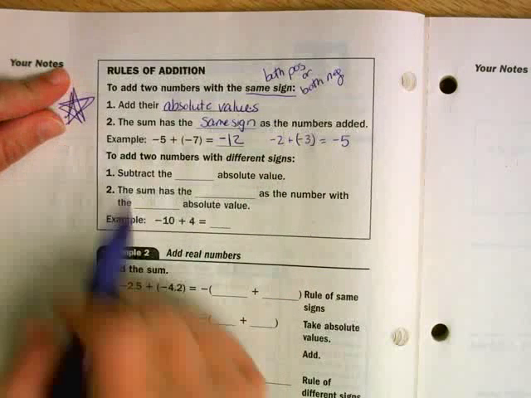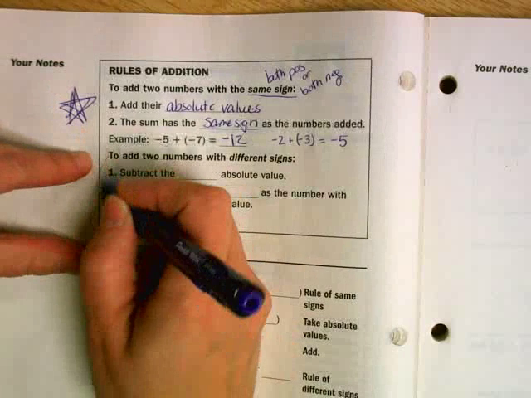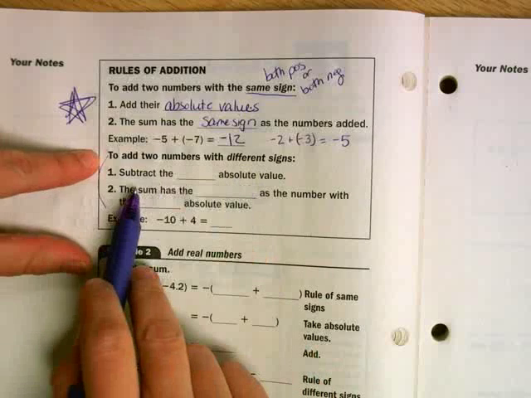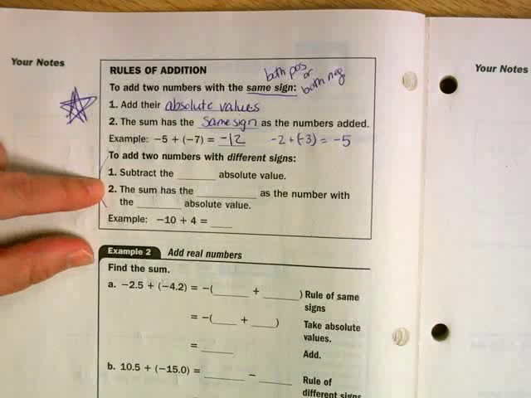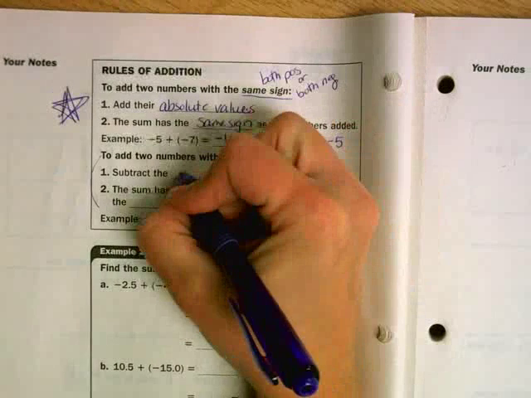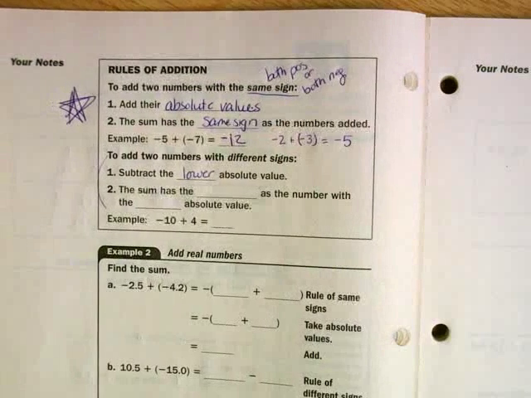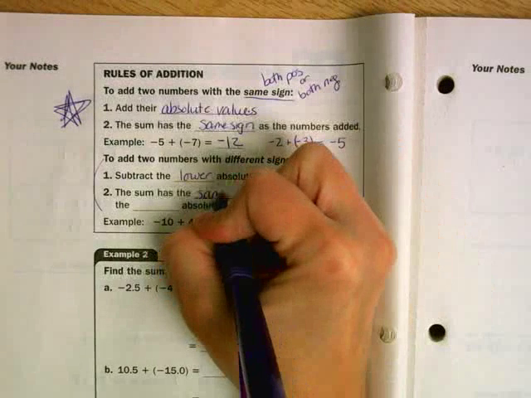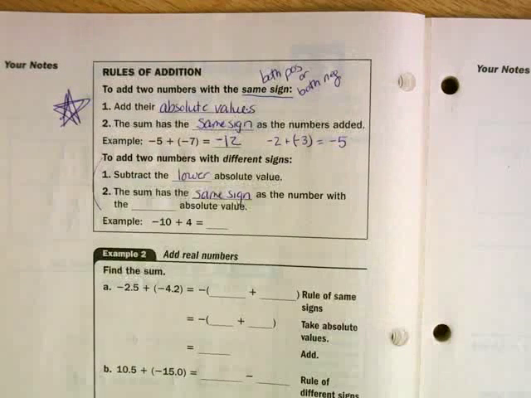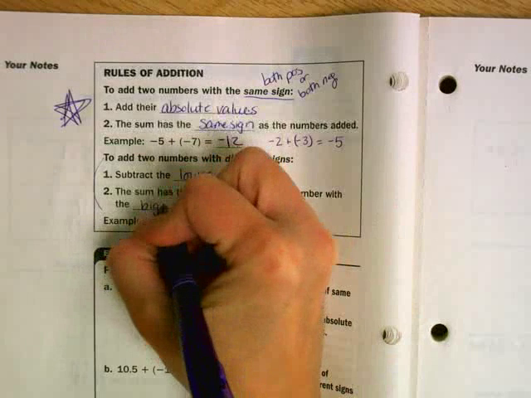Now, what if I had 1 plus 2? Do you even need to go through these things in your head? You know that 1 plus 2 is 3. They're both positive, so the answer stays positive. Now, here is where it's a little bit trickier. To add two numbers with different signs, we subtract the lower absolute value. Okay, I'll show you this in a second. And the sum has the same sign as the number with the bigger absolute value.